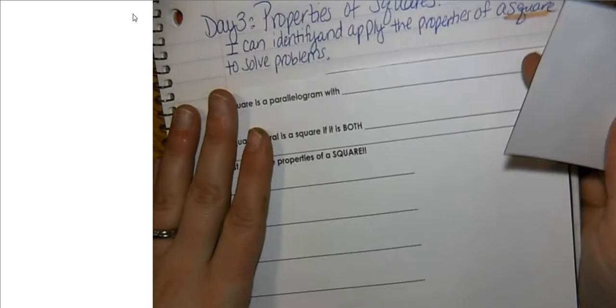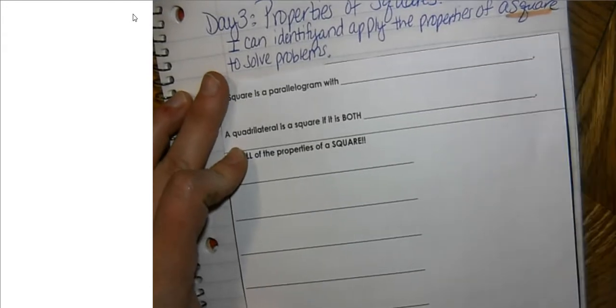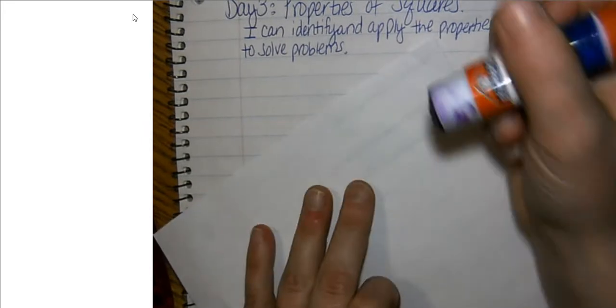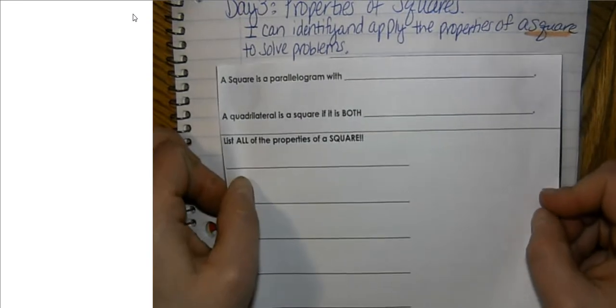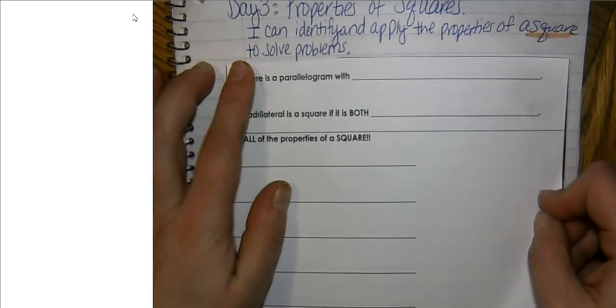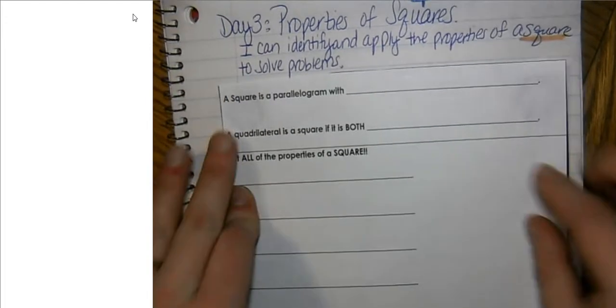The first thing that we are going to do is I would like you guys to please go ahead and paste this box directly into our notebook, and we're going to paste the square right here on the side. So let me go ahead and get started by pasting this box directly into our notebook. And I'm going to paste the square directly onto this piece of paper.